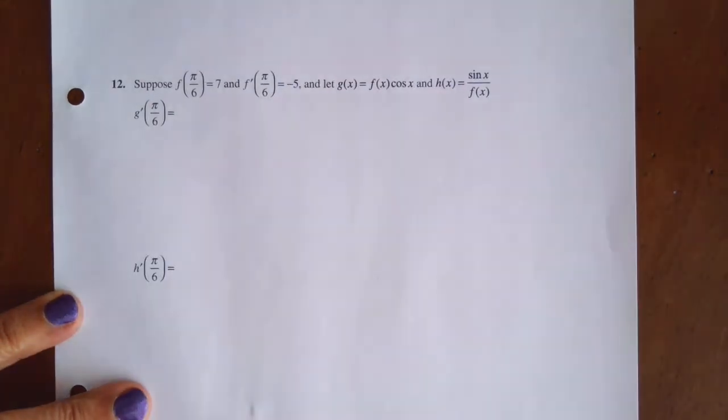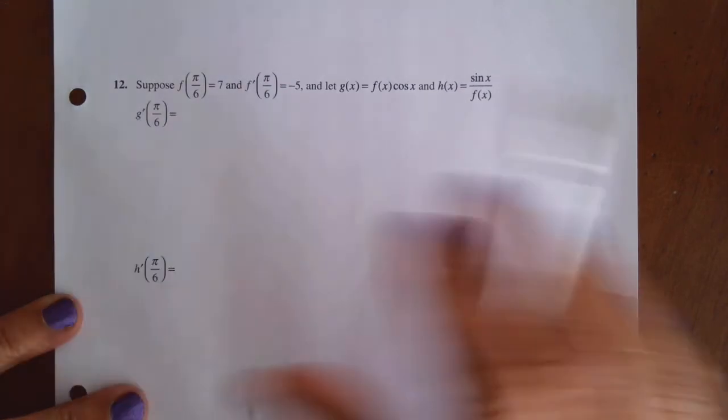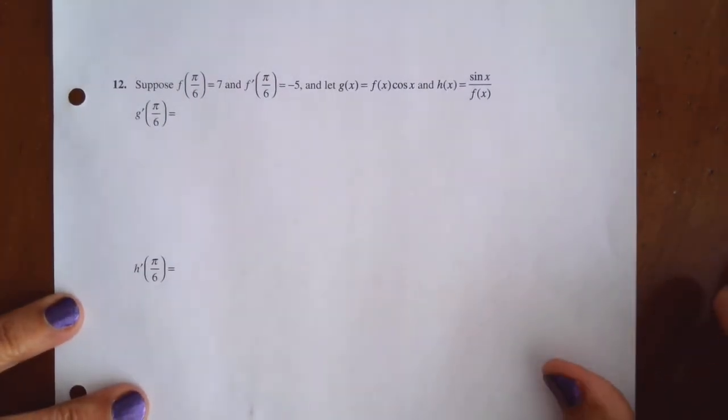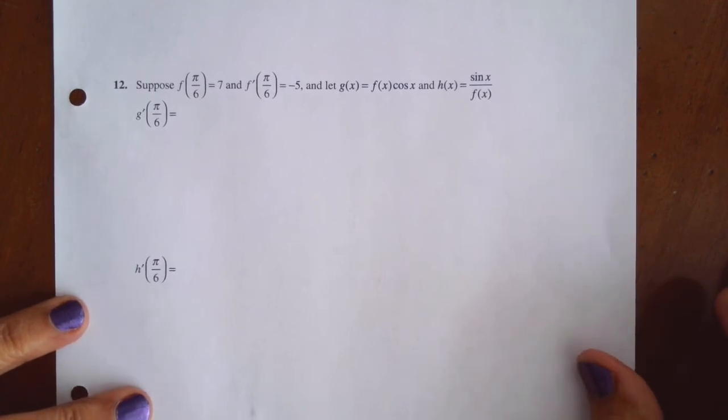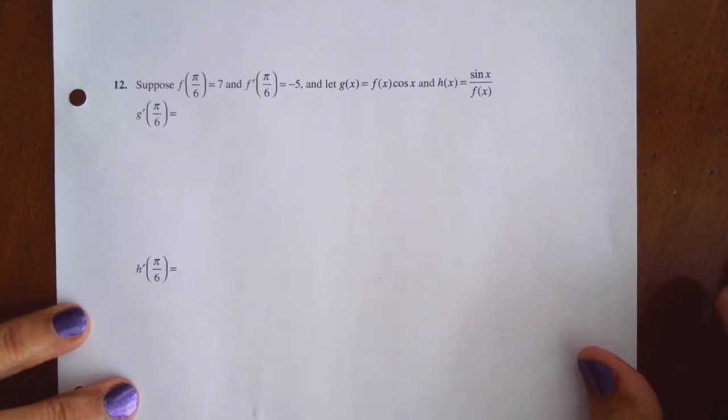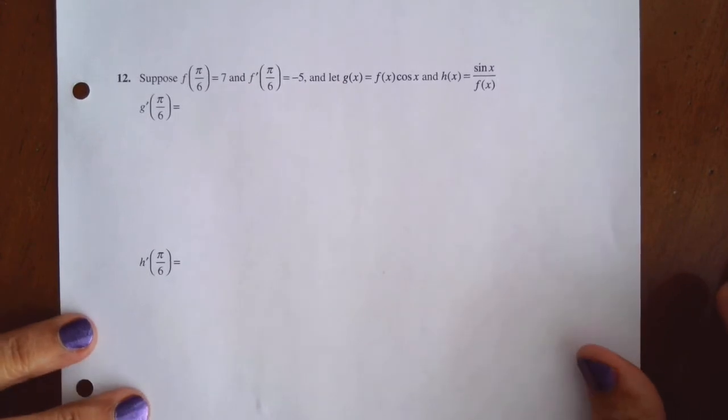The second type that's coming up on the next page would be using a table for the values. And then the third type is getting your values off of a graph. So those are the other 3 types that you guys need to be able to do, and we're going to do those right now.